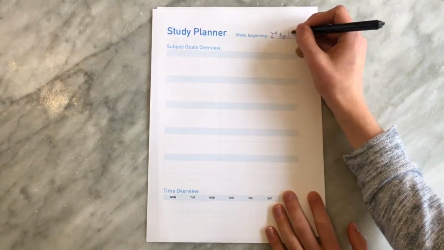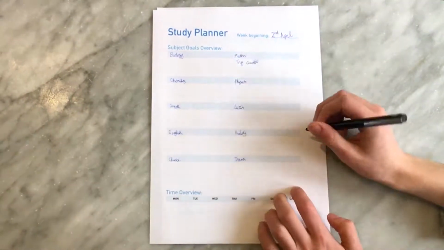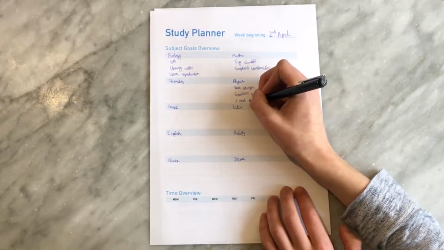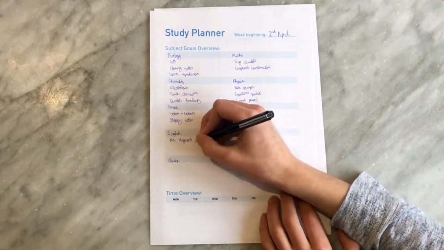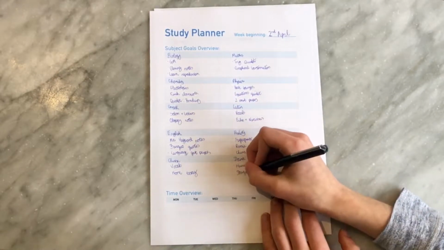So the first thing I do is I just write down what week I'm planning for, and then I write down all the subjects that I want to study, and under those I write down all the different goals that I want to achieve in those subjects. I find that having my goals written out is really effective because it helps me work towards those goals, and I just have it on paper what I want to achieve, so I'm more likely to achieve it.